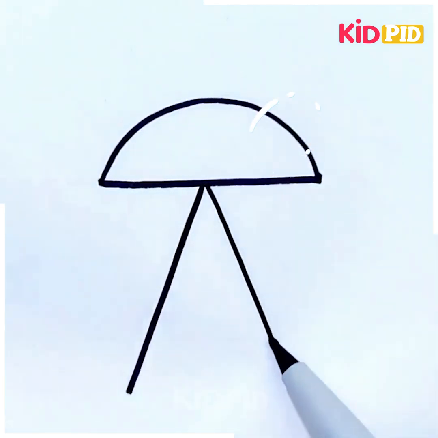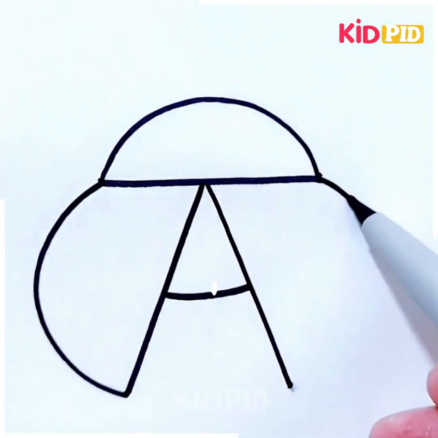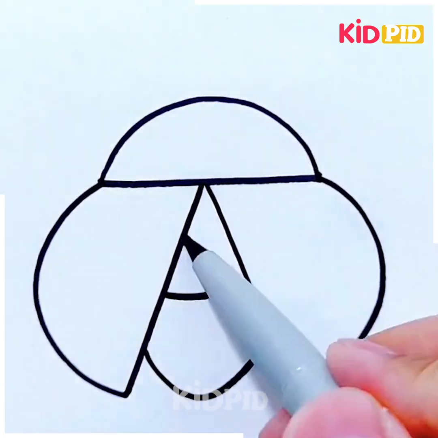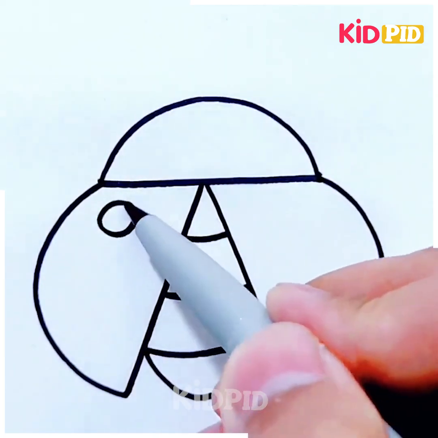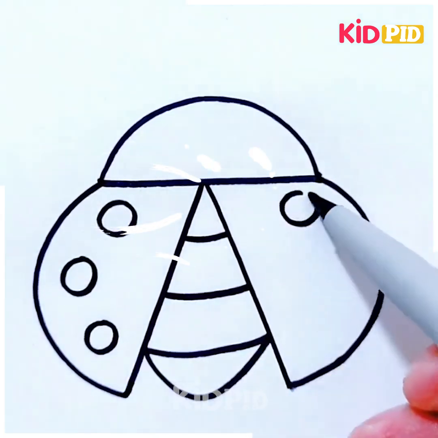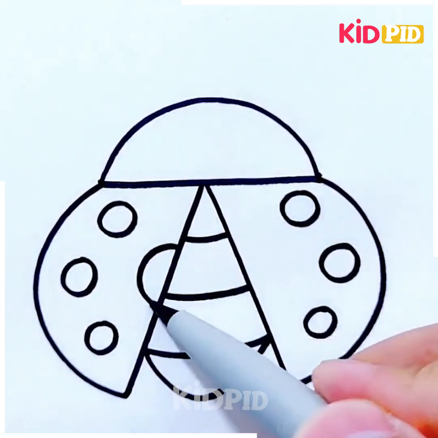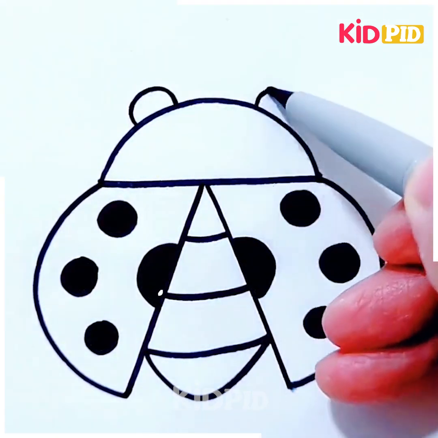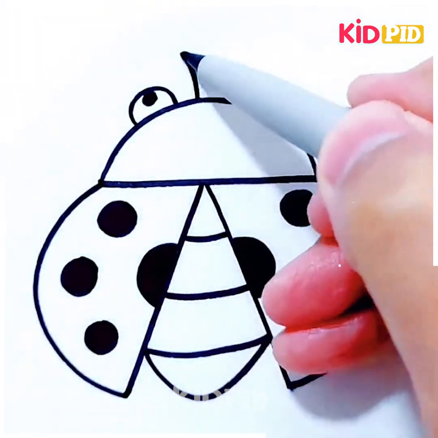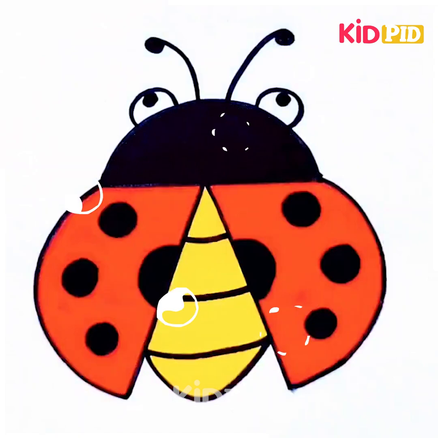First, you just have to make a circle, and lower to it you write down the alphabet A. Then from both ends you just have to join them in the D shape, and inside it we are placing some circles, and in between we are making some horizontal lines. And then you make the eyes from the upper top area, and the antennae are also added. Fill it with some bright colors.